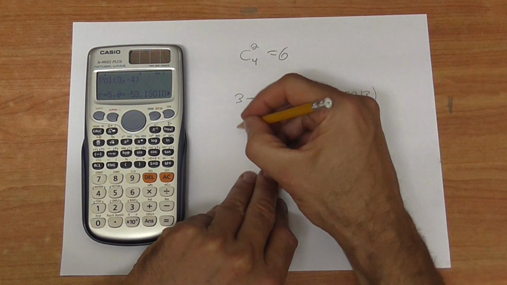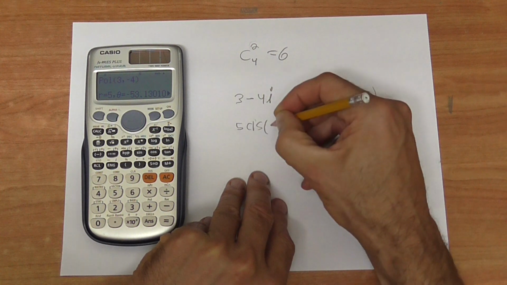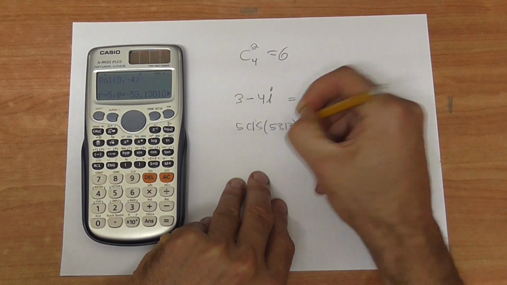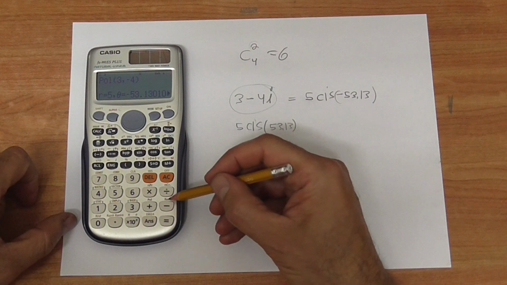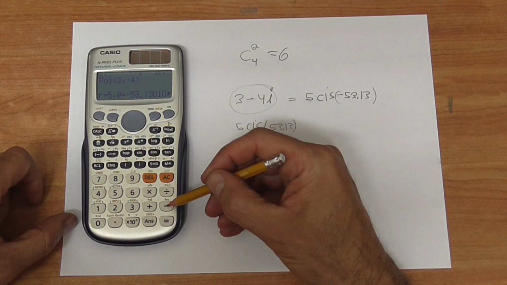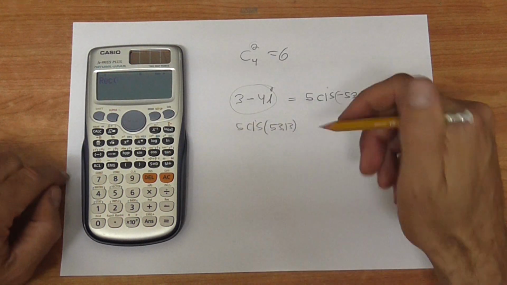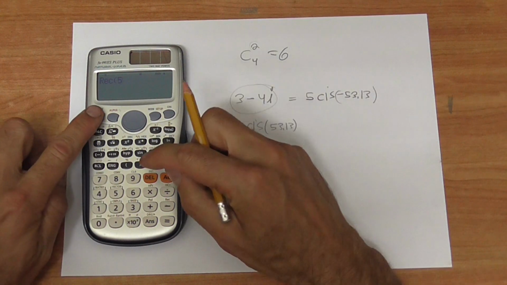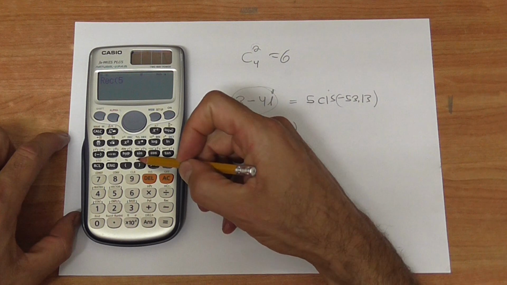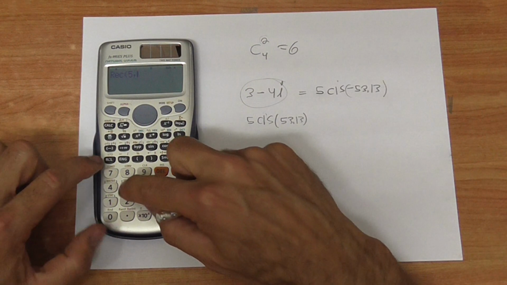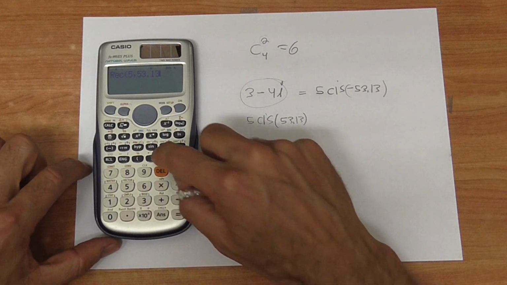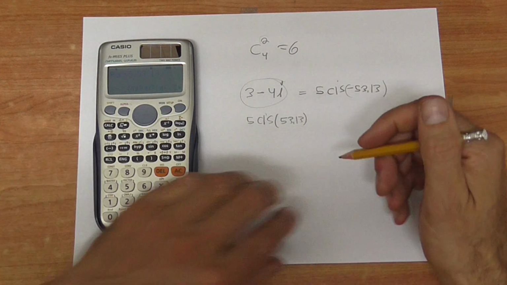Suppose I want to change it back from 5 cis minus 53.13 into this. I go to Shift Rec. Shift Rec is Shift minus Rec, and I write 5, Shift, the bracket. It gives me again the comma, and 53.13, equals.